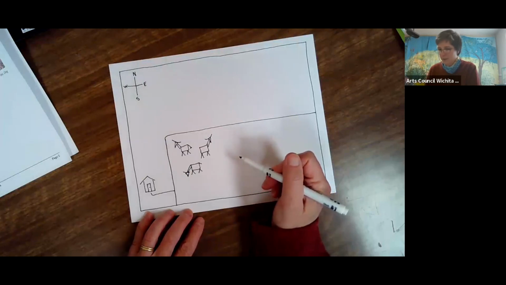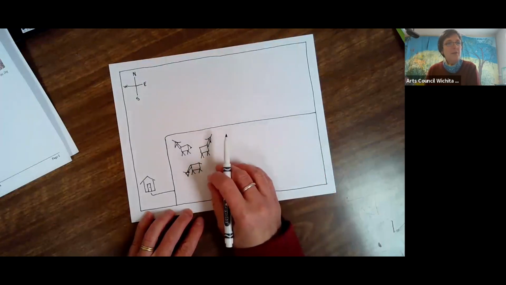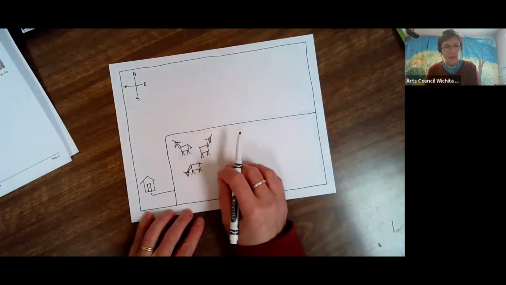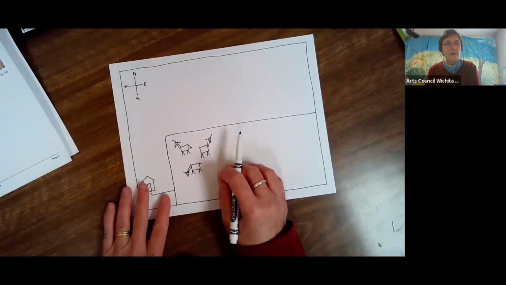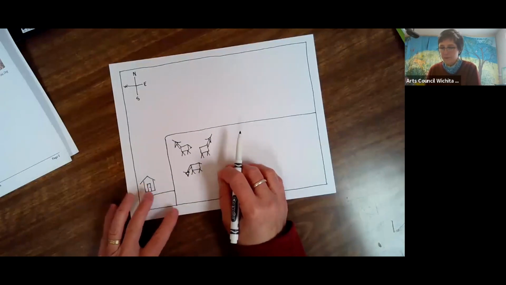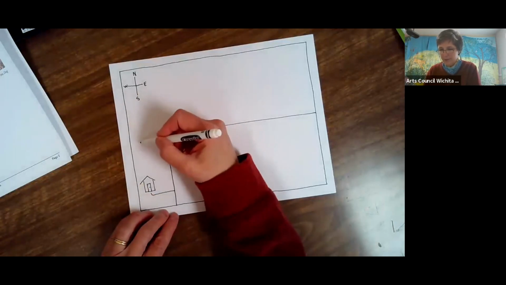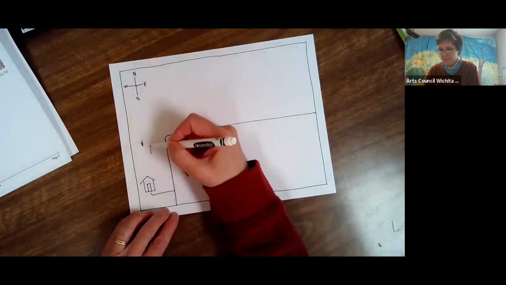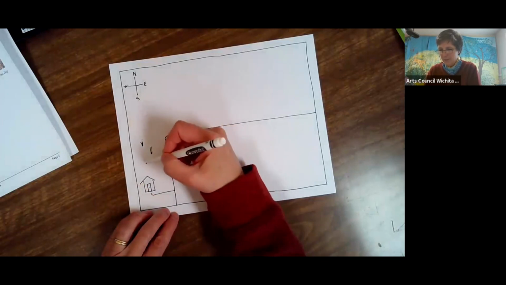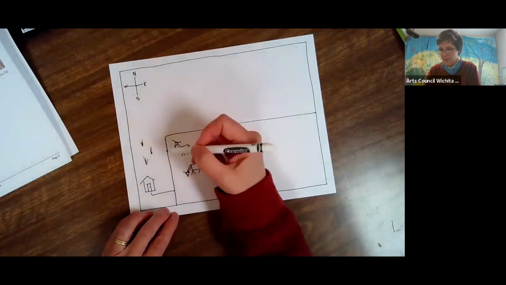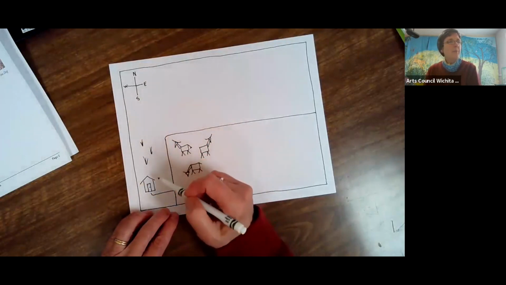Okay. So we've got our cows to the east, which is on the right, and we have prairie on the west, which is on the left. And prairie is just tall grass and that kind of thing. So we're going to do just some grass symbols here, like three sets of 3 grasses.